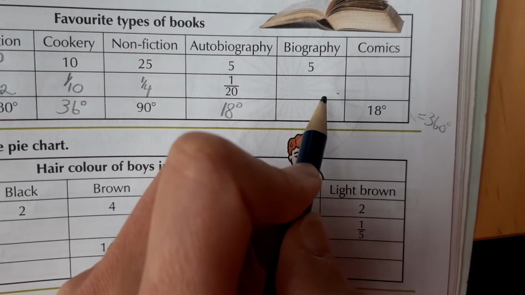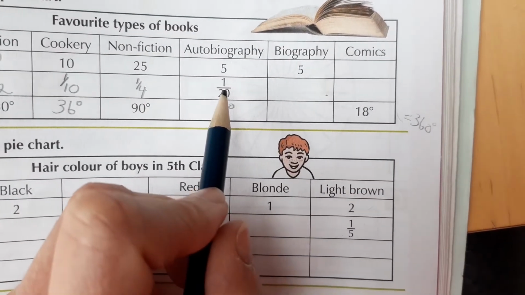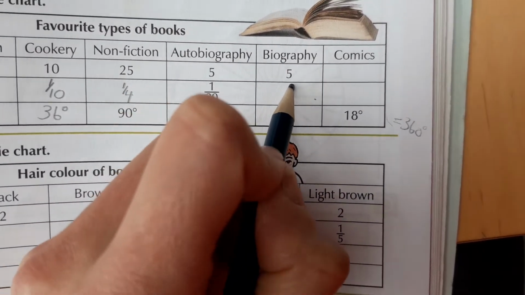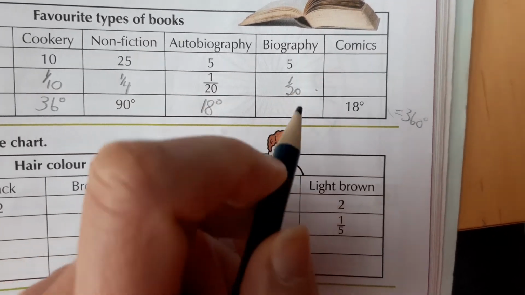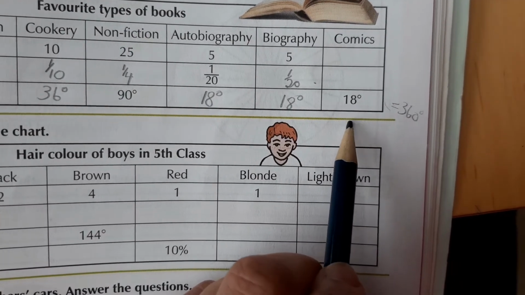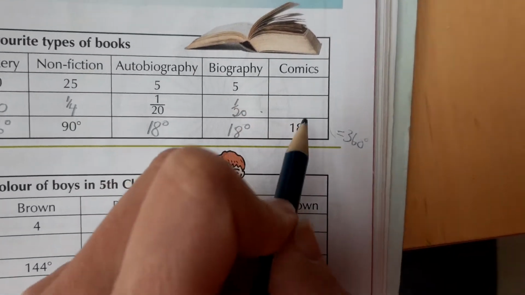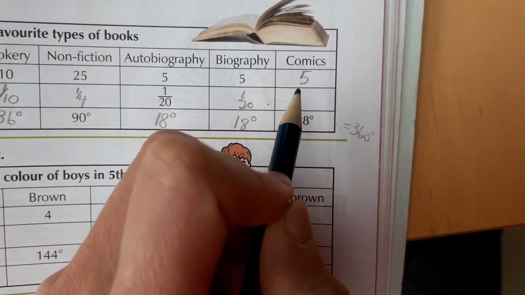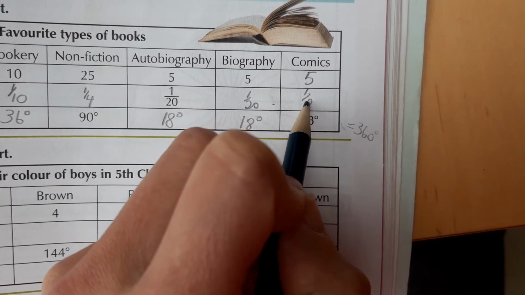The biography is 5. Again, that's the same. So that's 5 out of the whole amount, which is 1/20th. And 1/20th is the same as that one, which is 18 degrees. And this one we have 18 degrees, so it's the same as the last two, which means it had to be 5 comics, and it also has to be 1/20th.